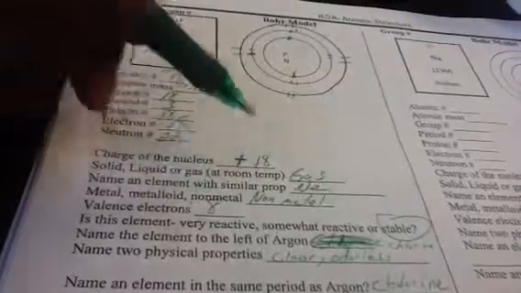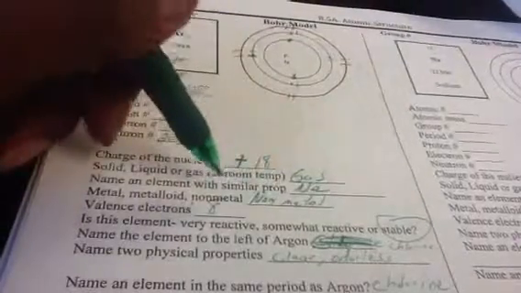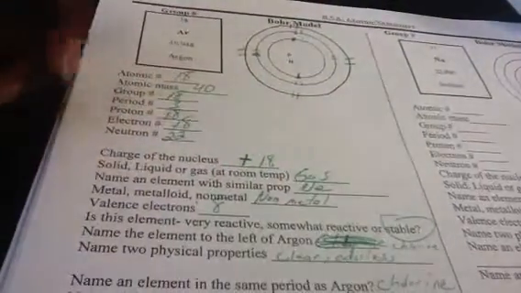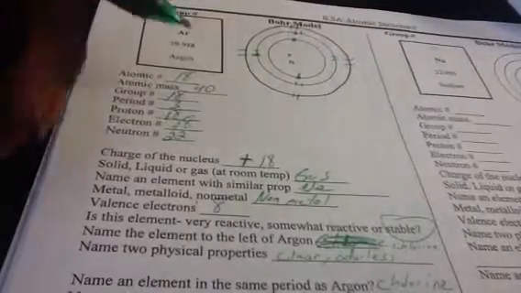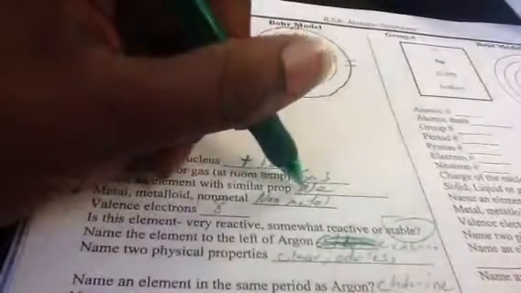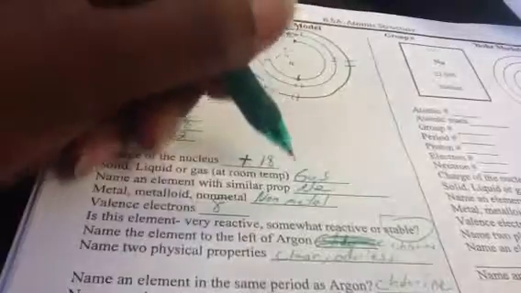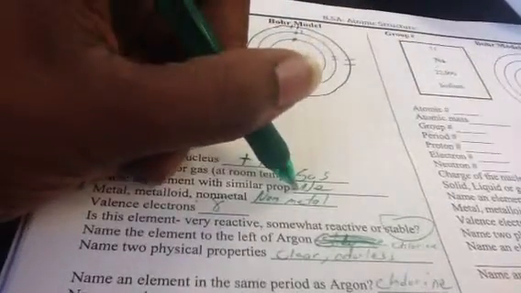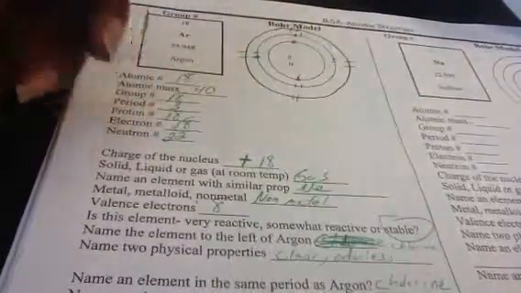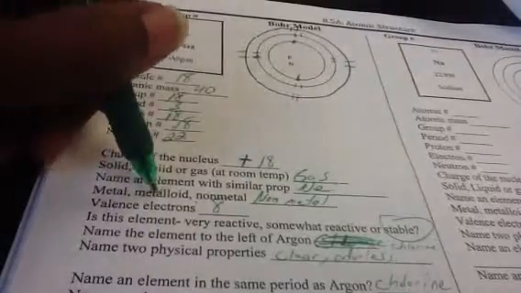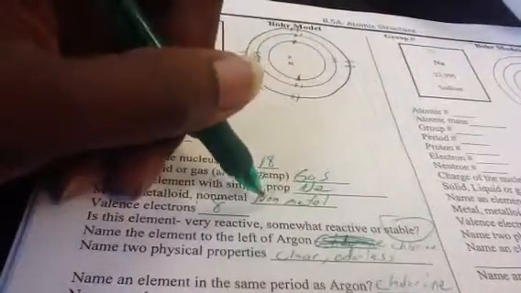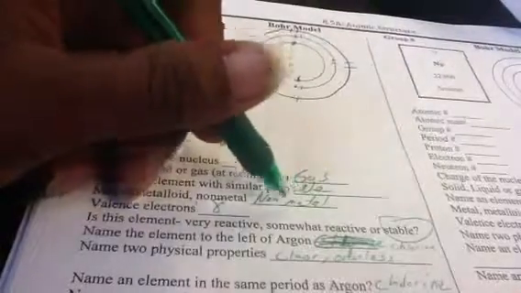Name an element with similar properties. Remember, when they're talking about similar properties, how do they react with other elements? All right. So in this case, anything in the same group would have similar properties, and that's why I chose neon. Is it a metalloid, a metal, or a non-metal? Well, since it's a noble gas, that tells us automatically that it is a non-metal.